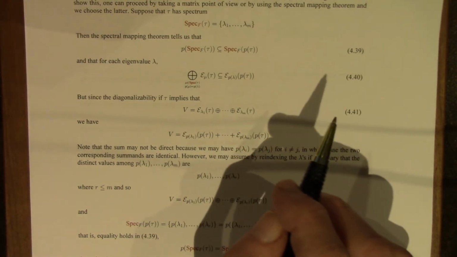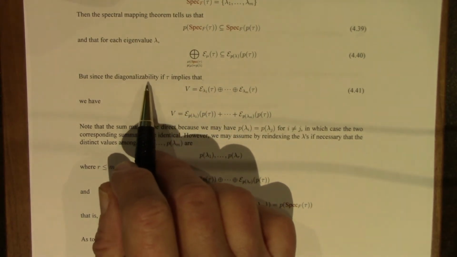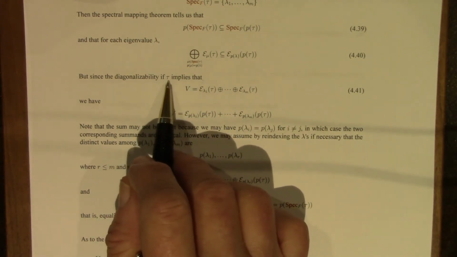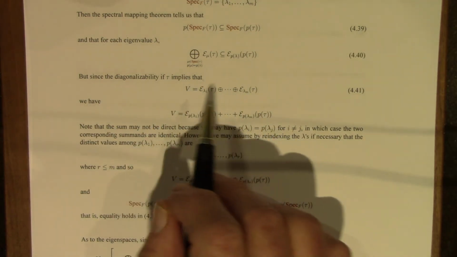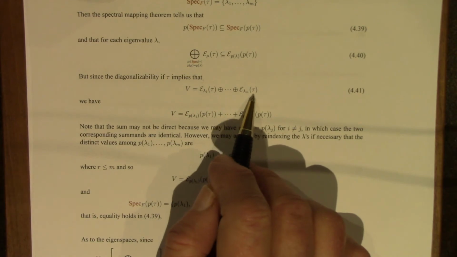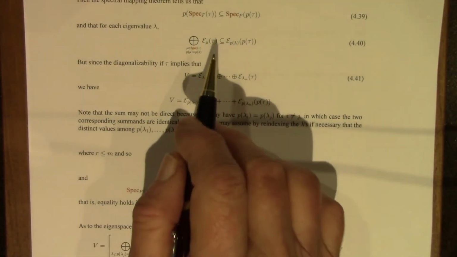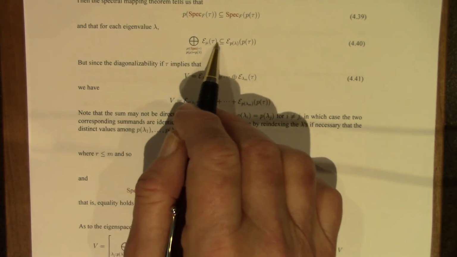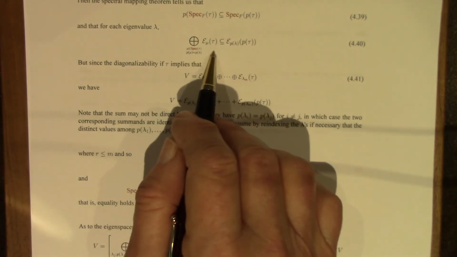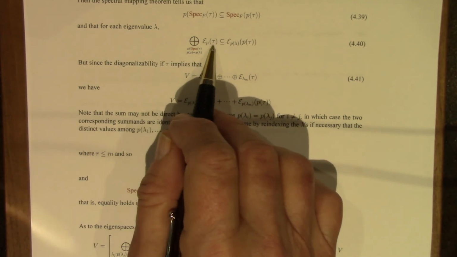But diagonalizability of tau implies that V is the sum of all of tau's eigenspaces, direct sum, in fact. And so when we take the sum of these direct sums, we're getting the sum of all the eigenspaces for tau.